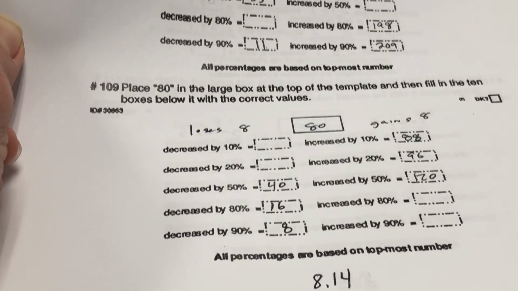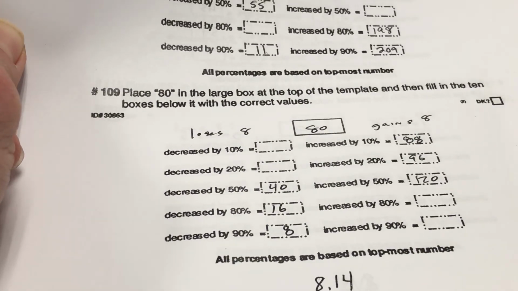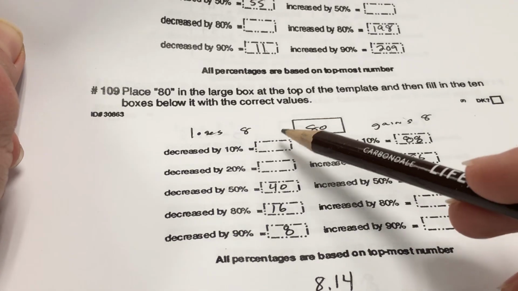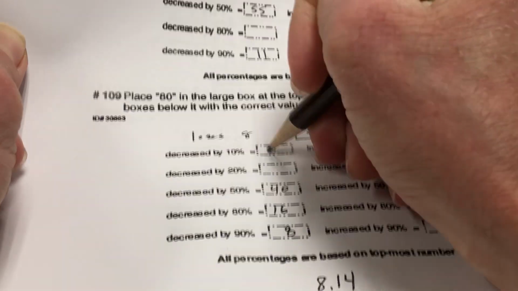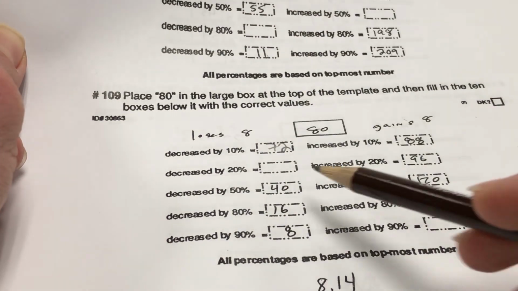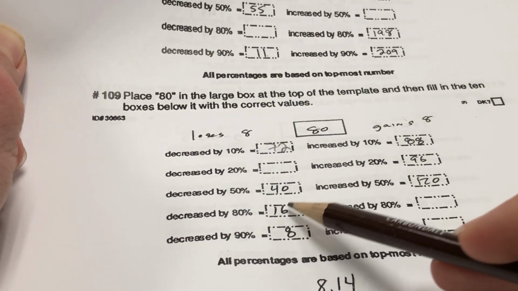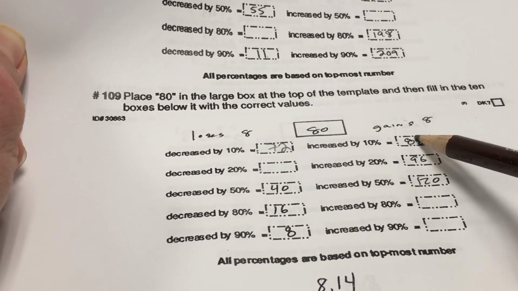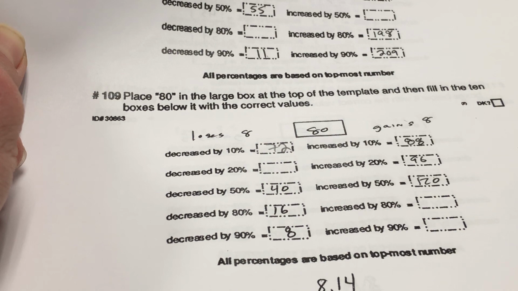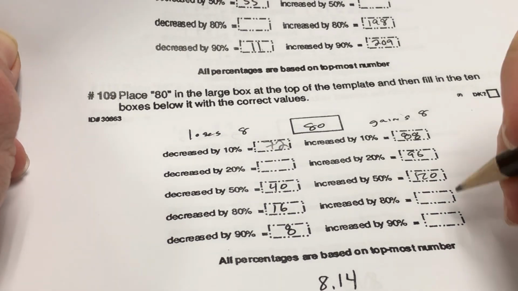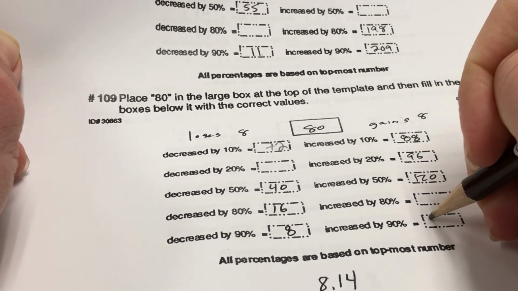All right. 10% of 80 is 8. Gonna lose 8, gain 8. If you lose 1 8, you're at 72. If you lose half of it, if you lose 8 8s, if you lose 9 8s, if you gain 1 8, if you gain 2 8s, half of it. All right. If you gain 9 8s, that's 72.